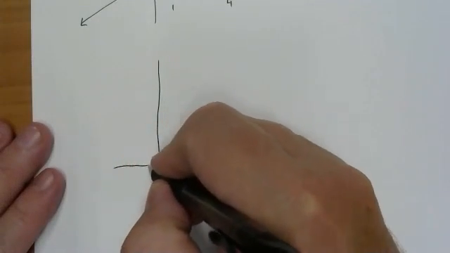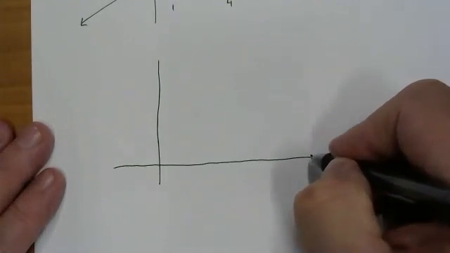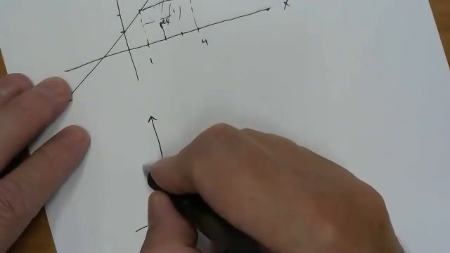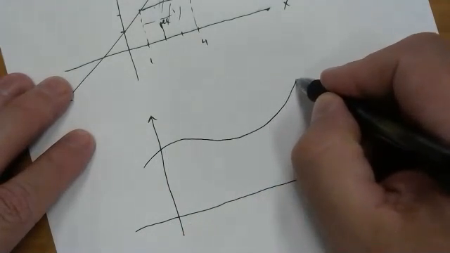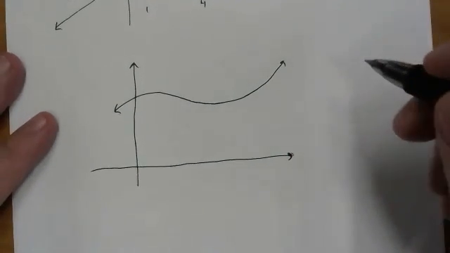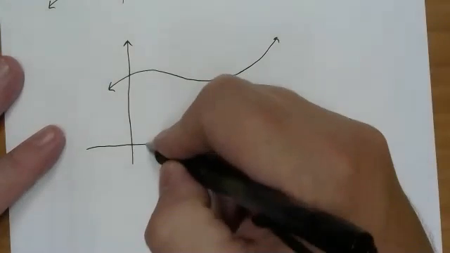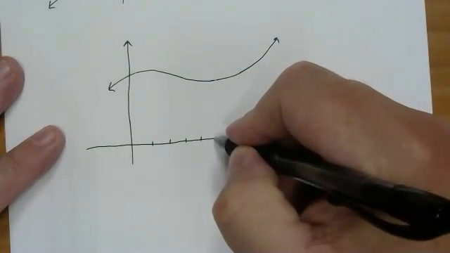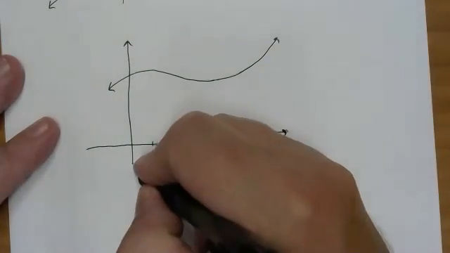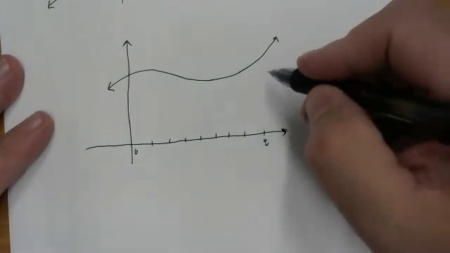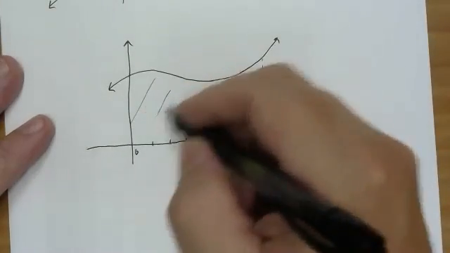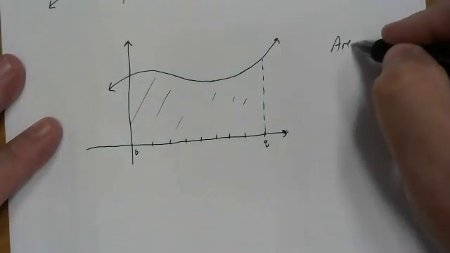Now, I'll take just a couple quick minutes and give the philosophy of what happens. So let's just do like we did here. Let's just do some kind of a curve or a wavy line. And let's just say, from 0 to 8. So we're going to try and find that area.